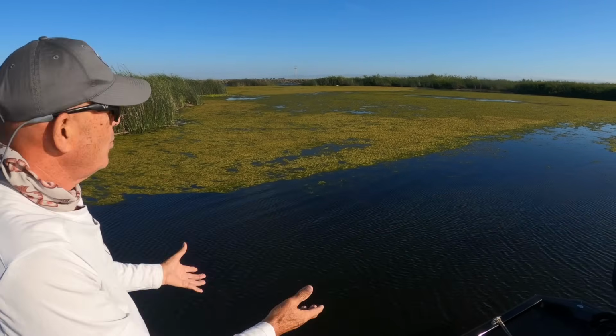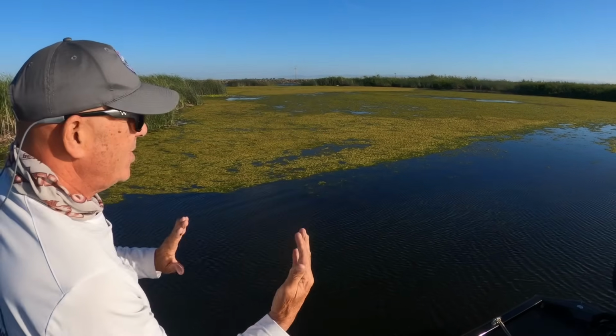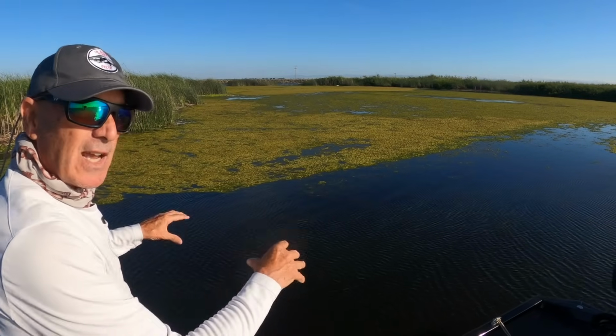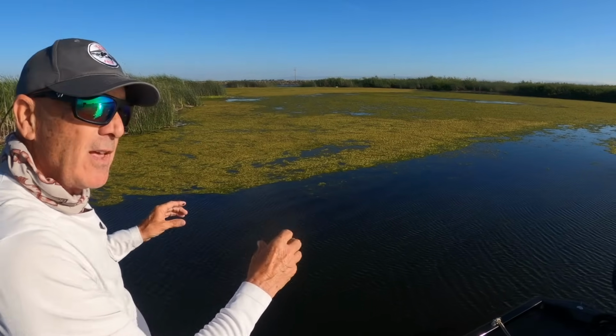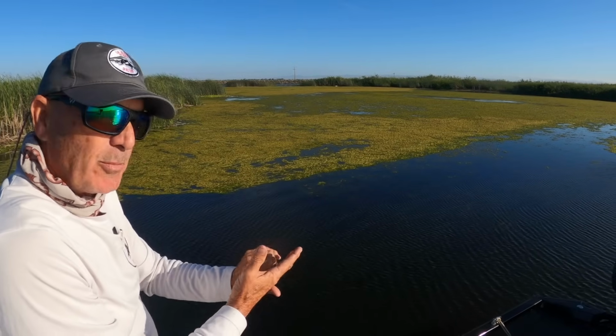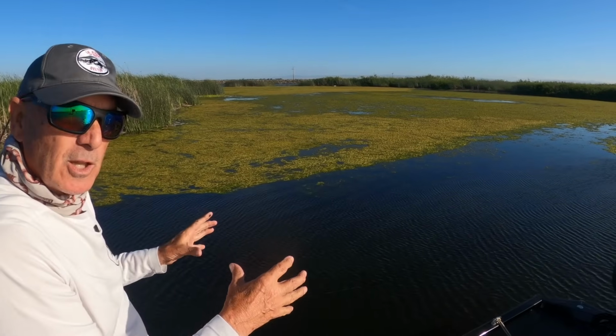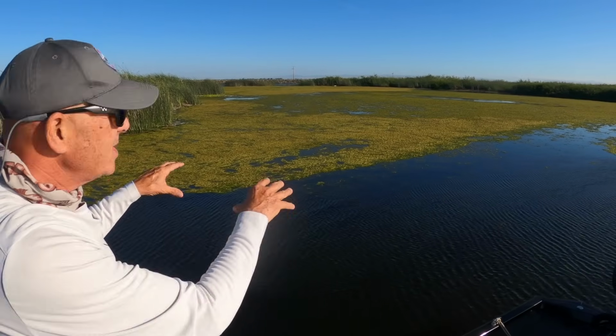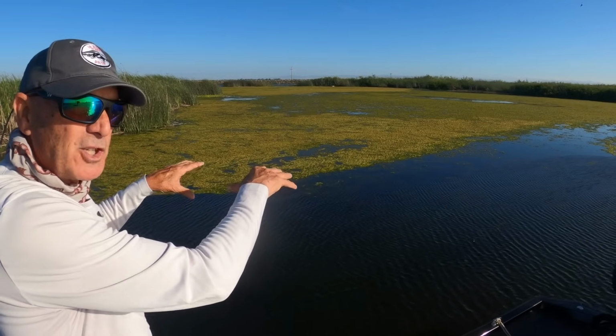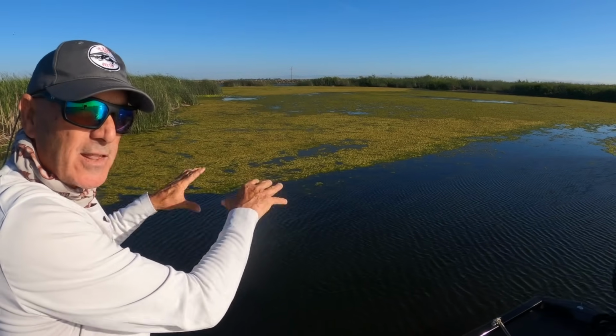What happens here is when that tide goes up and we get these lanes in here, the fish will come in and they'll feed in the shallow water. They'll be looking for bluegill, they'll be looking for crayfish, and maybe other little bait fish that are in here. So this is a very productive place to fish at high tide, but it's not the place we want to be at low tide.